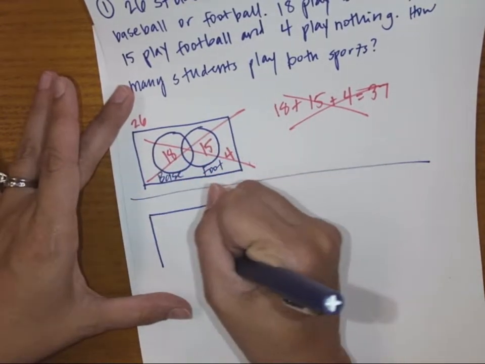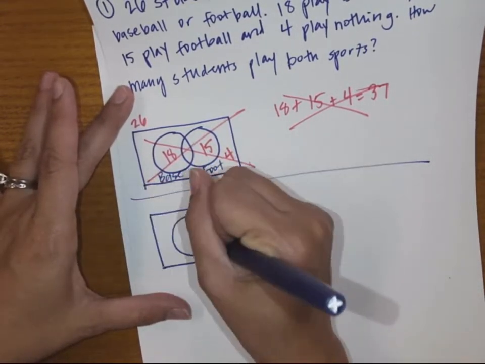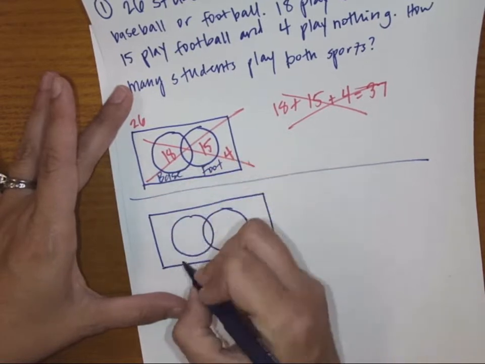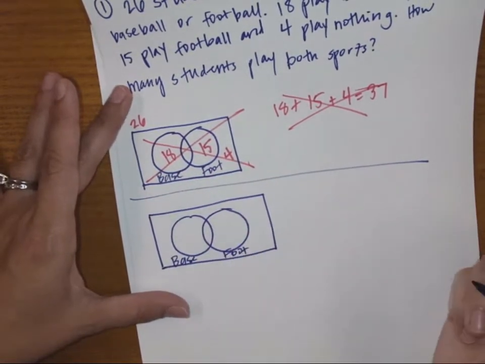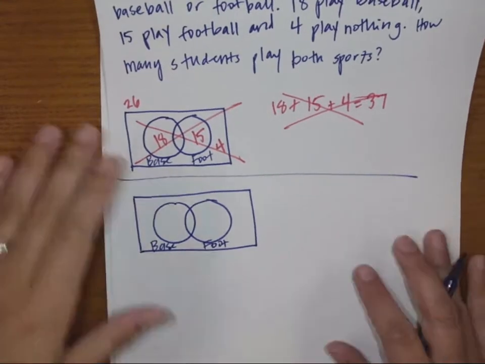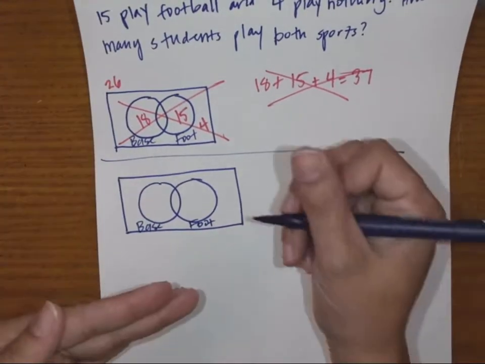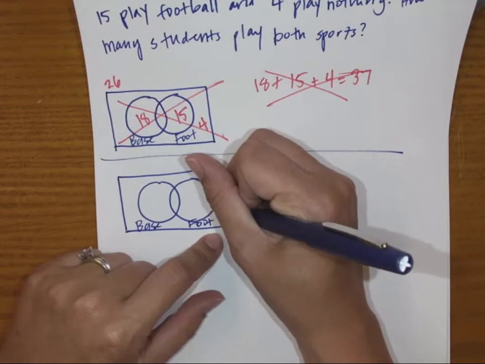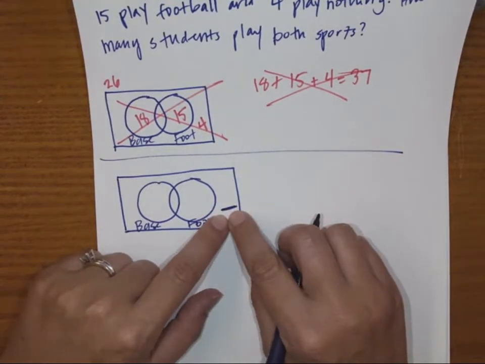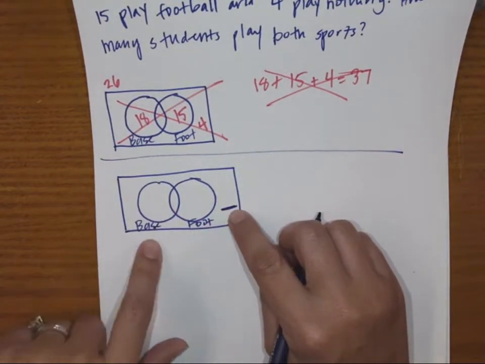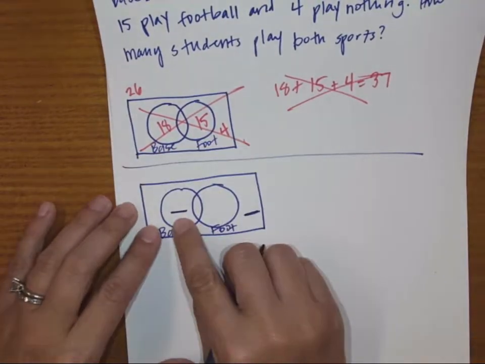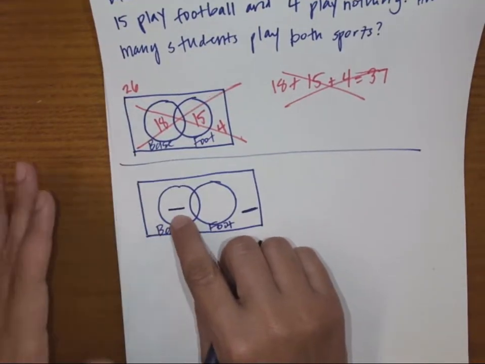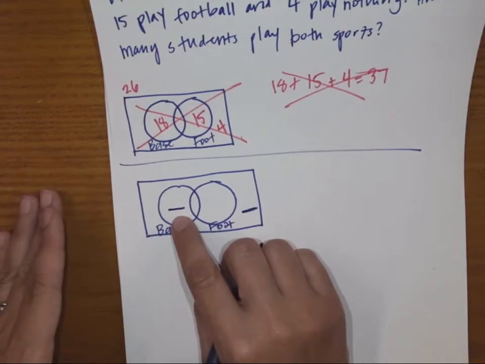You draw your Venn diagram. Okay, so I still have my 2 categories, which are baseball and football. And then the places where I'm going to put things in, I'm going to have a number out here on the outside, and that's going to be the students that don't do either, that don't play baseball or football. I'm going to have a number over here on the left-hand side of the baseball circle, and that's the students that only play baseball. They don't play football at all.